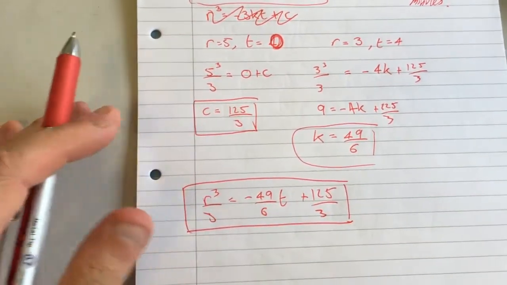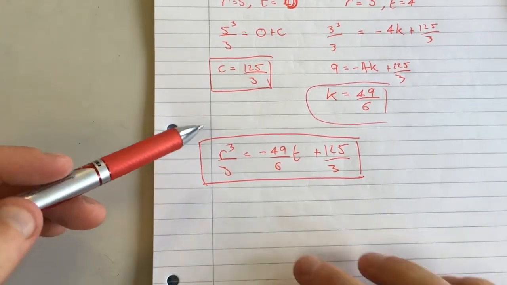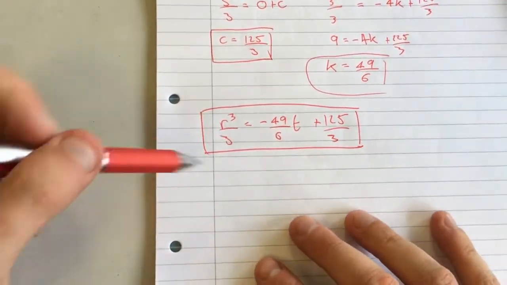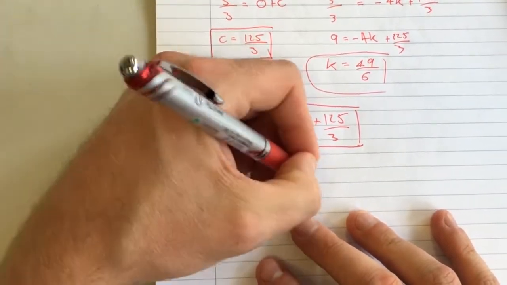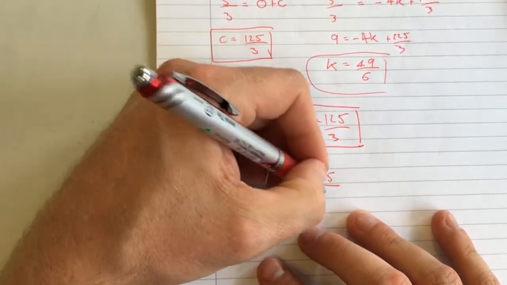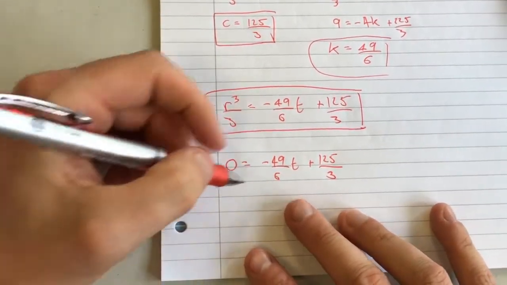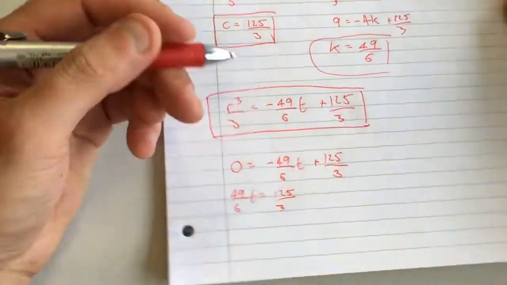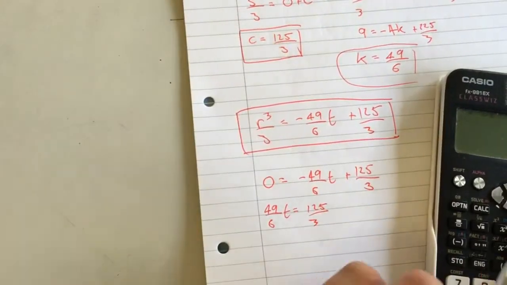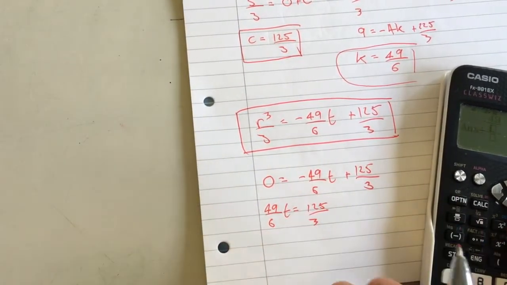Right, hence find the total time for it to completely dissolve. So it will completely dissolve when r is 0. So we want to find t when r is 0. So put in r is 0. 0 equals minus 49 over 6 t plus 125 over 3. Add this over, 49 over 6 t is 125 over 3. So therefore t is 125 divided by 3 divided by 49 over 6.